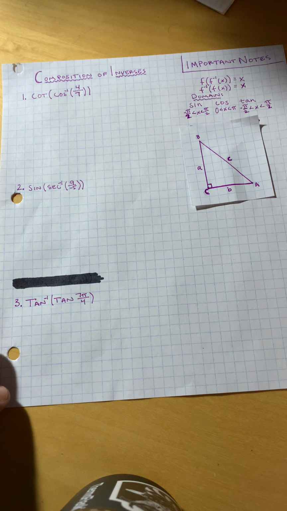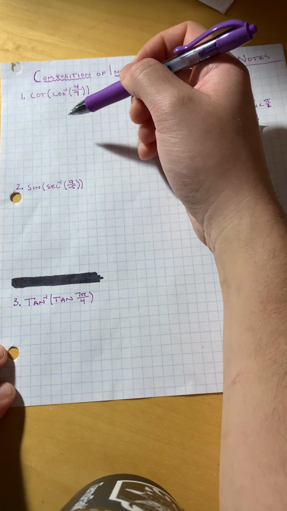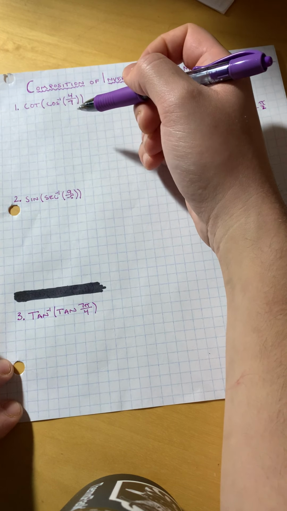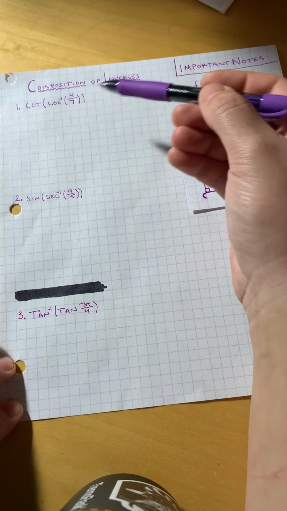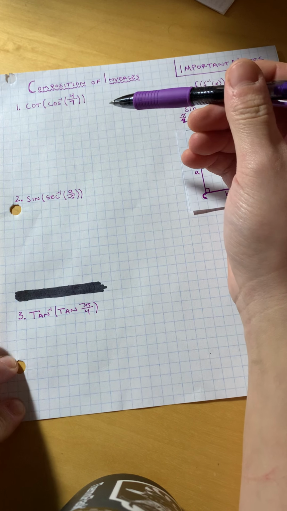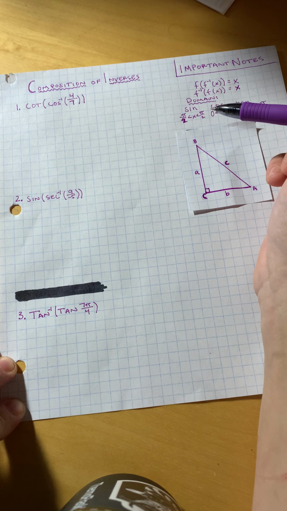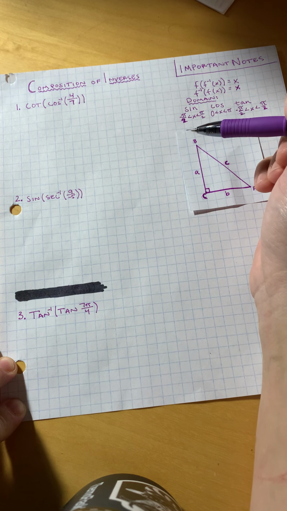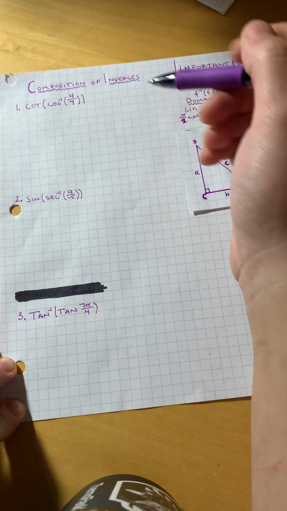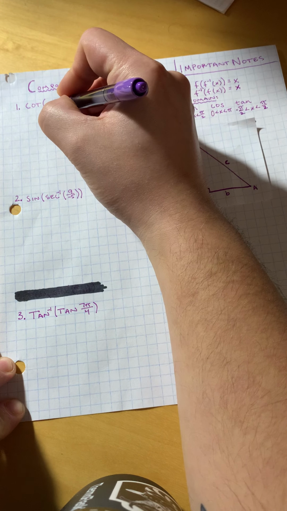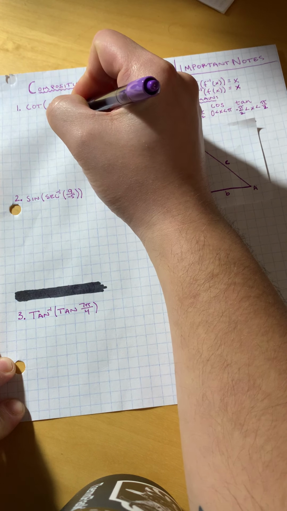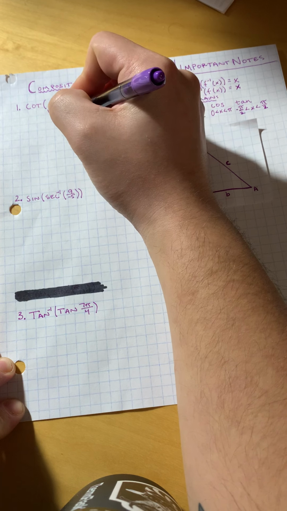So first of all, we'll just look at this first problem here, and you'll see cotangent of the arc cosine of 4/7. So the biggest tip is to just make this inverse our tangent.